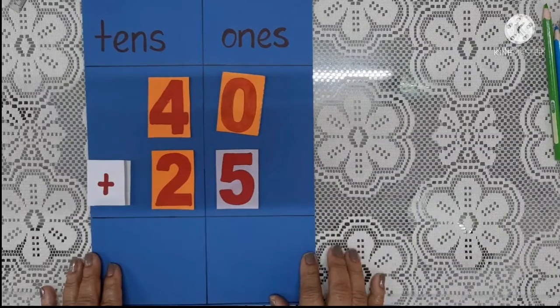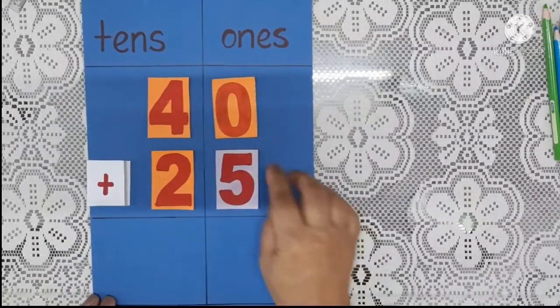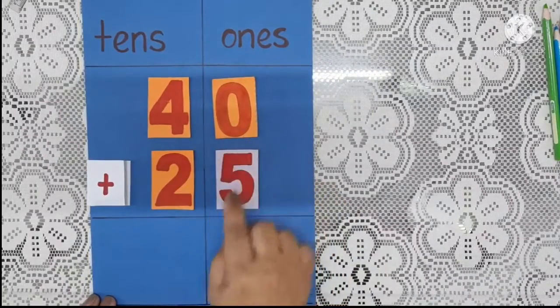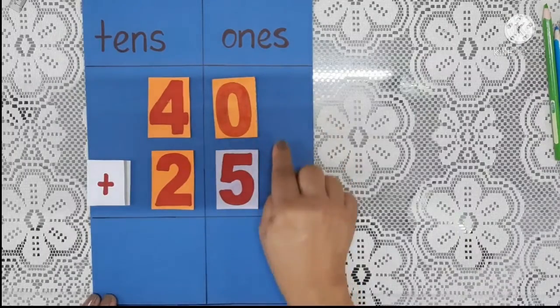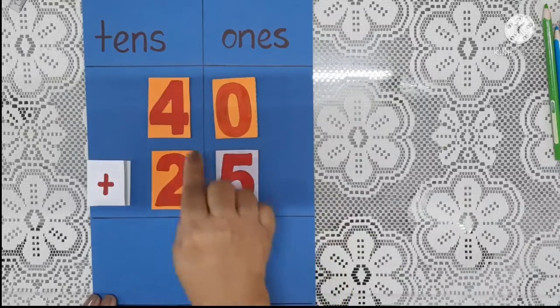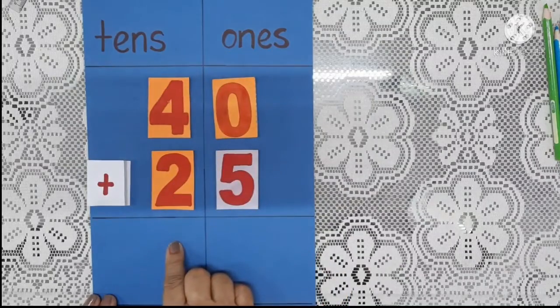I'm sure you have done this vertical form in school before. Now here we have to add 40 to 25. Now when we add, we have to add the ones first. And then we add the tens.